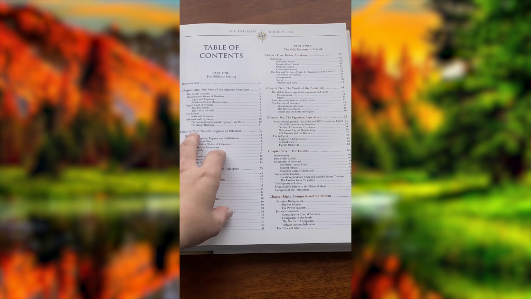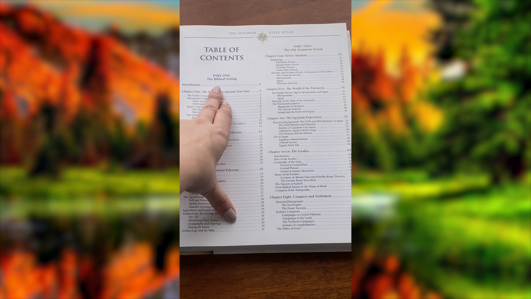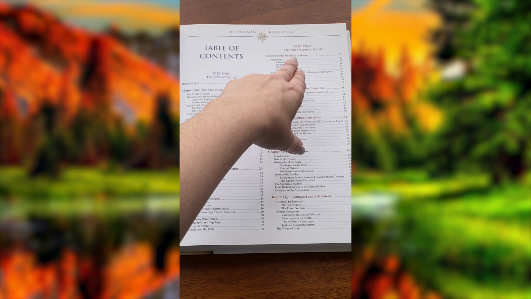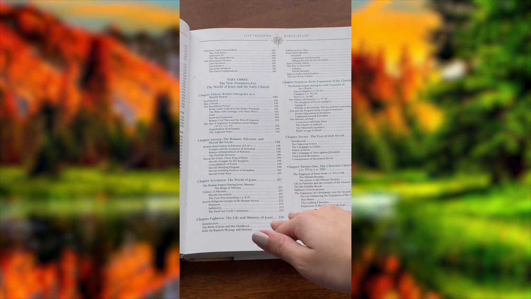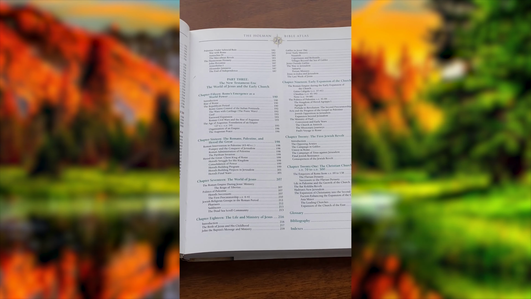And so up here, you'll see the biblical setting, part 1. Over here, you'll see the Old Testament period in part 2. And then obviously in part 3, you're going to see the New Testament era. Makes the most sense. Underneath that, it's going to even go further into more specific guidelines.